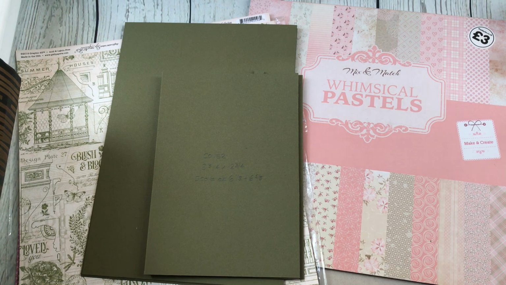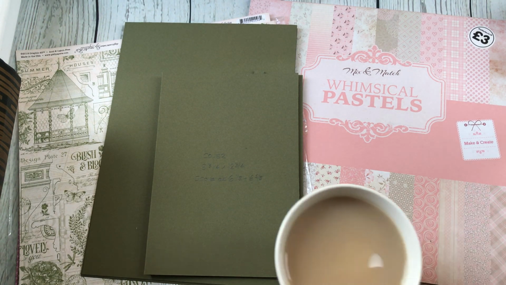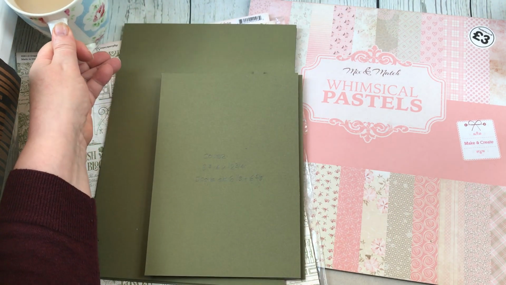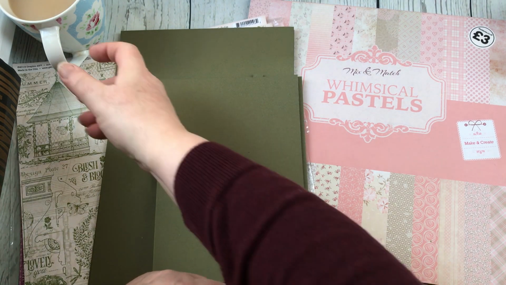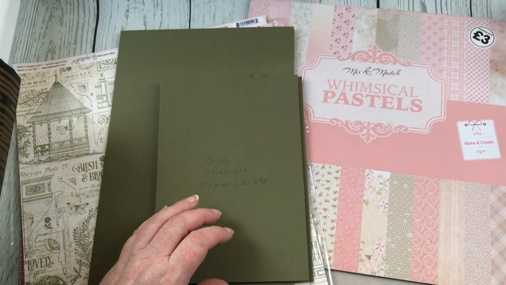Let's put that to one side a minute, get me brew. Oh, hang on, I haven't got enough space for everything. Put me brew there a minute. Put the papers there. Put that there. Get me brew back, have a slurp, okay.